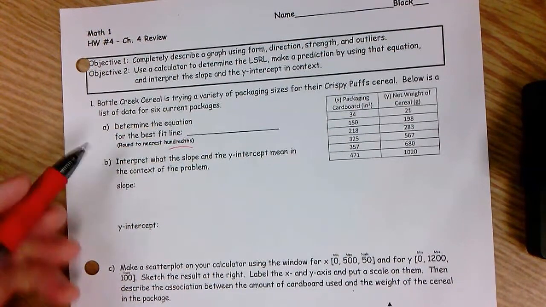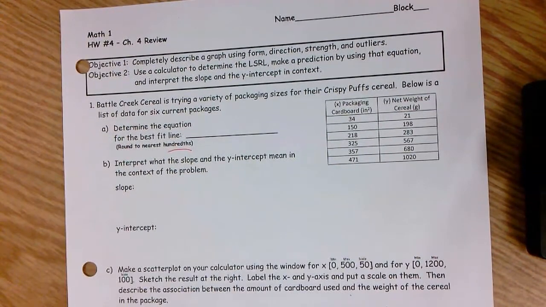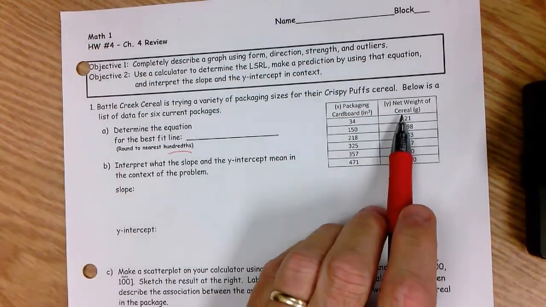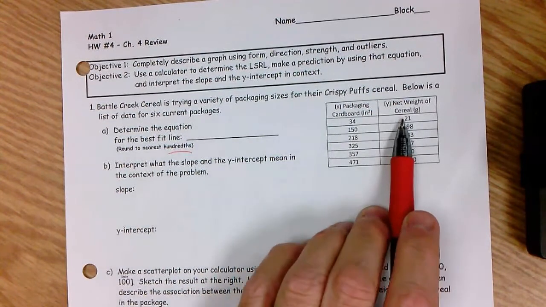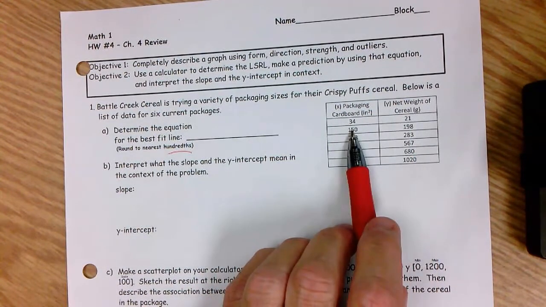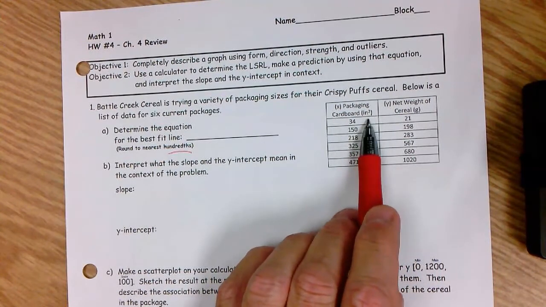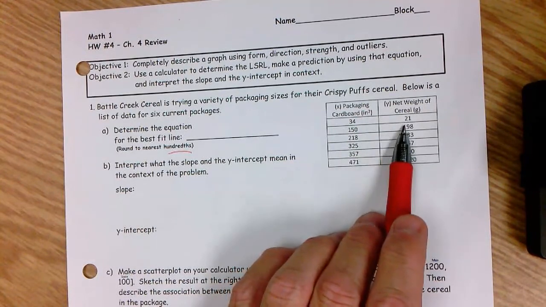Next, you are asked to interpret the slope. So your slope was 2.29. Which means that is what happens to the y value for each x. So that means for each 1 square inch of cardboard used to make the package, you can hold an additional 2.29 grams of cereal in the package.